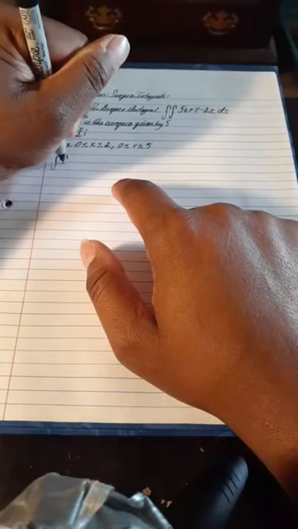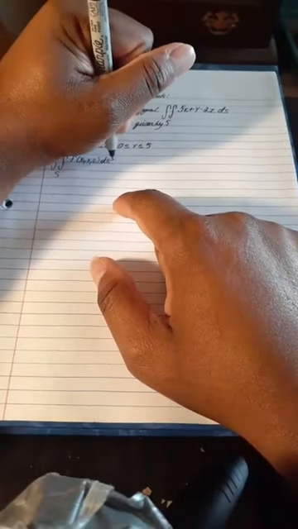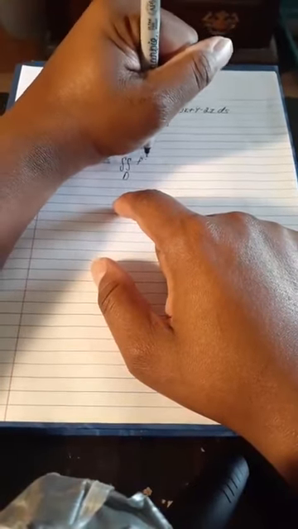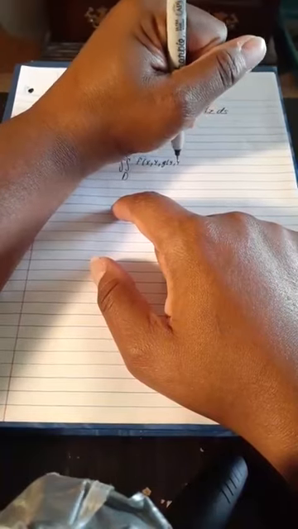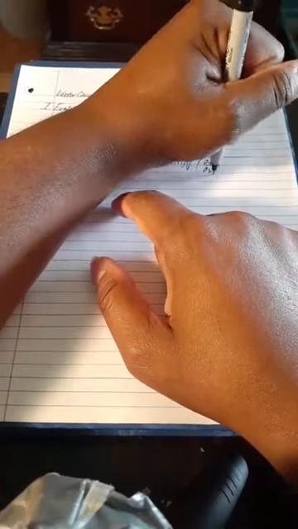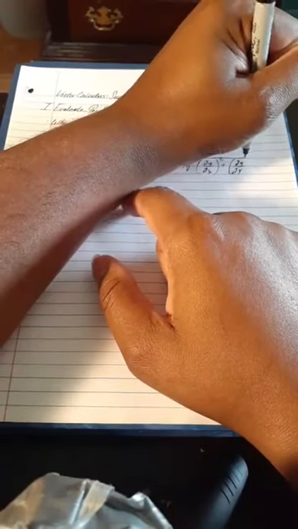Okay, so if we want to evaluate a surface integral using the definition, the surface integral of f of x, y, z dS is equal to the double integral of f of x, y, g of x, y, multiplied by the square root of the partial of g with respect to x, squared, plus the partial of g with respect to y, squared as well, plus 1, dA.